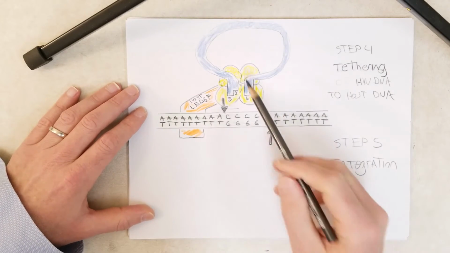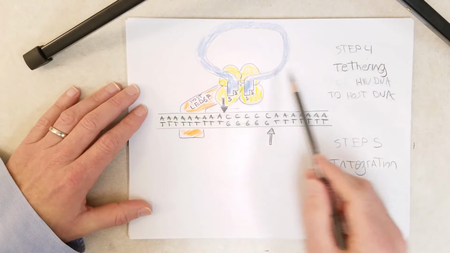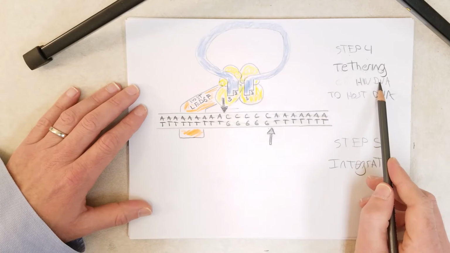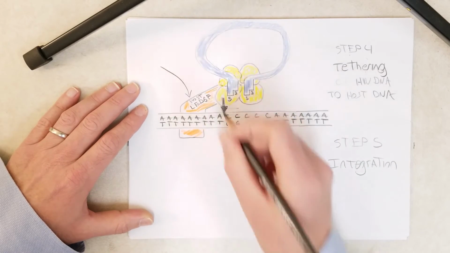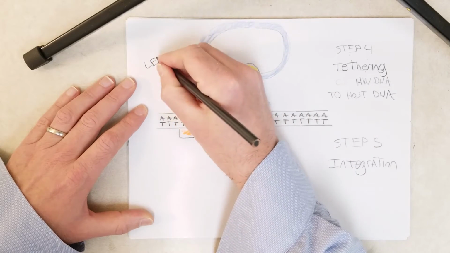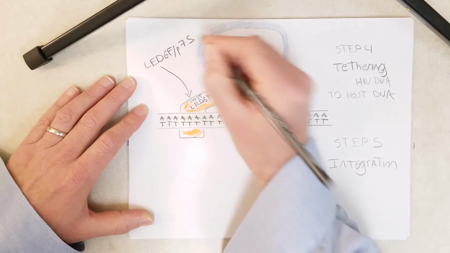So once in the nucleus and once outside of that capsid, well, we can have tethering. Step 4 is tethering of the HIV DNA with the 3' processed ends to the host DNA. And a host protein is thought to be really important for that process. That host protein has a funny name, LEDGF-P75.